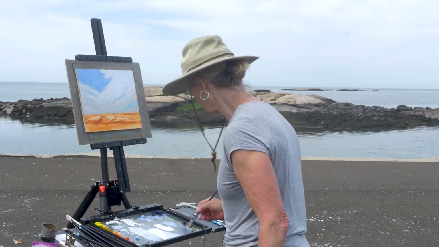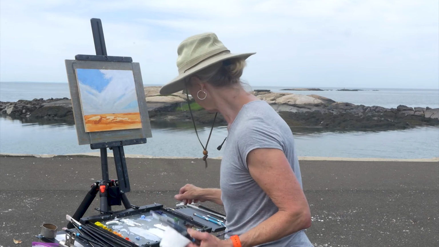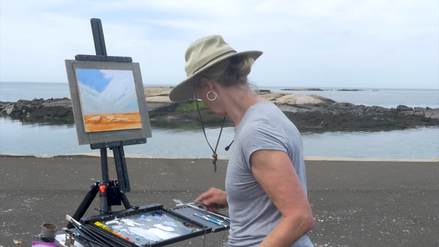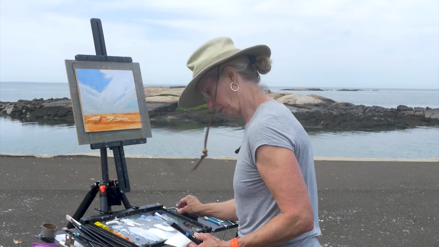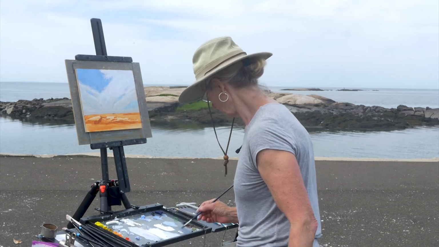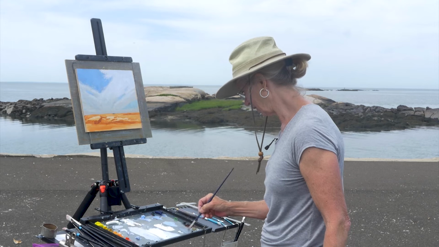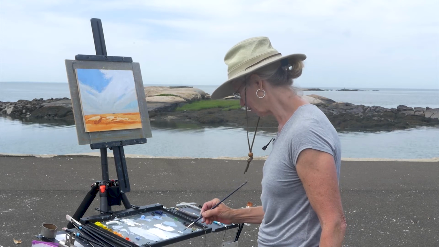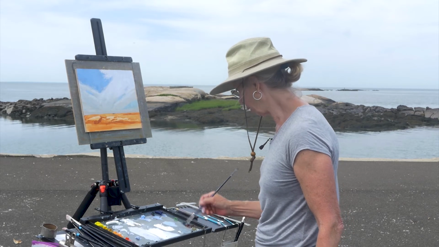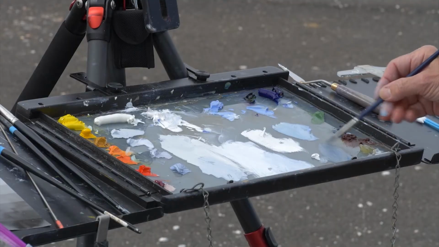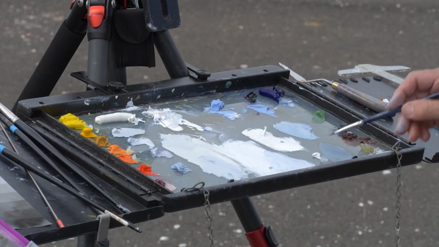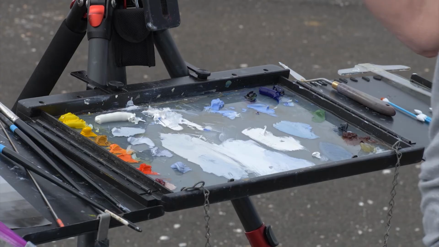Ooh, that's way too dark. Indeed, the only way you can tell is to just, one dot is all you need, and you'll see whether your value and color is correct.